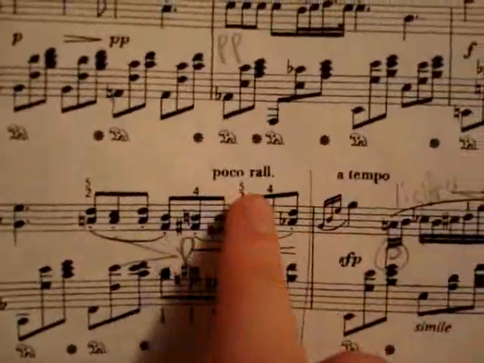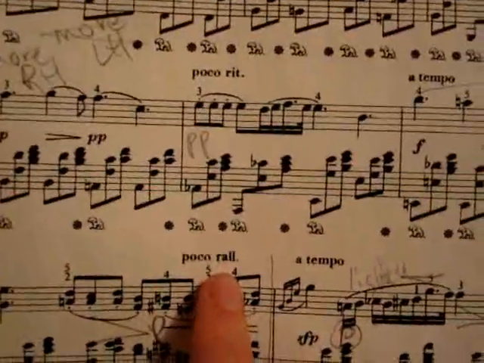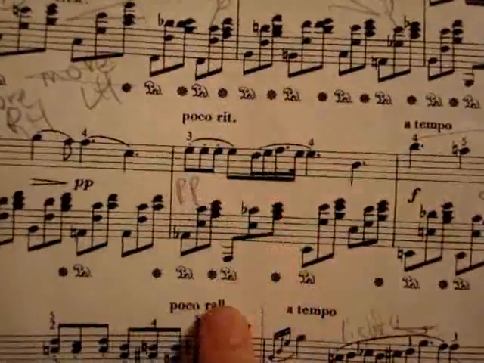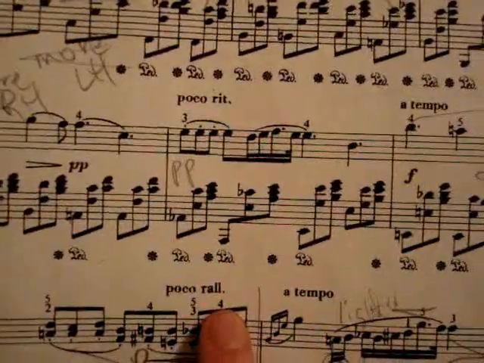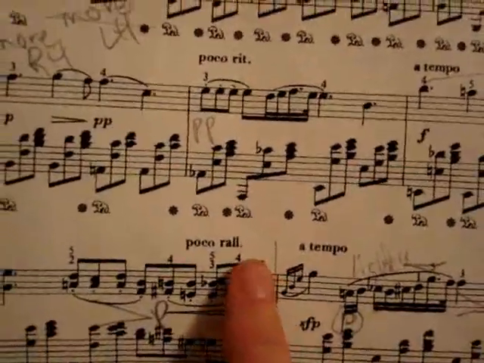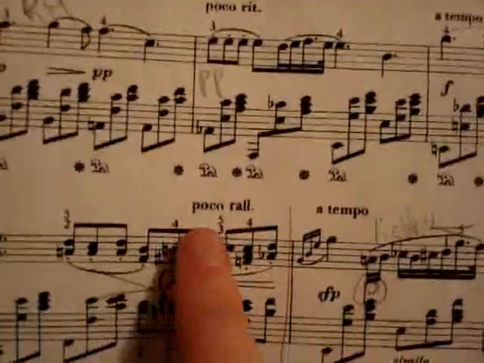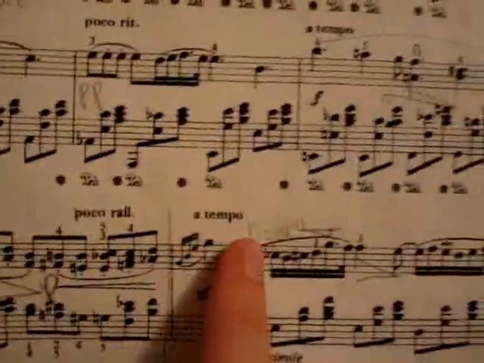Okay, and poco ral. Ral means rallentando, and rit means retardando. And both of those basically mean the same thing, slow down. I'm not exactly sure why they would use two different ones. I'm sure there's a good reason for it. Anyway, so basically they want you to slow down again and then go back to speed.